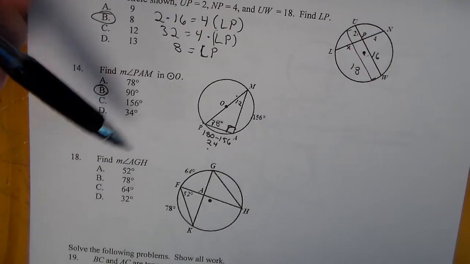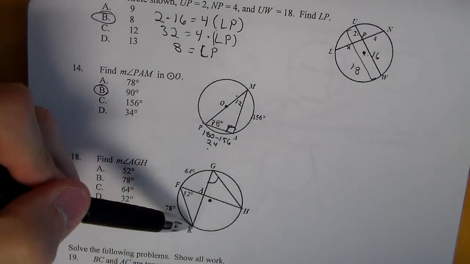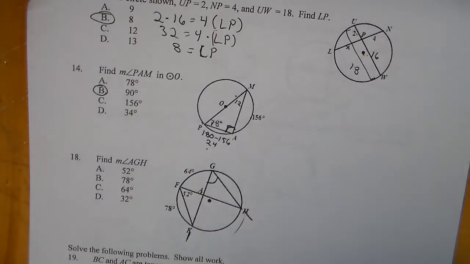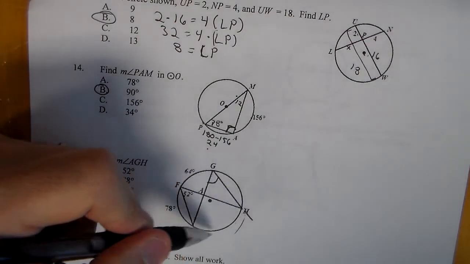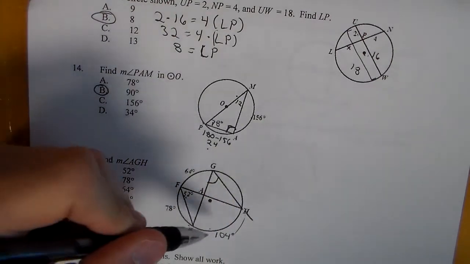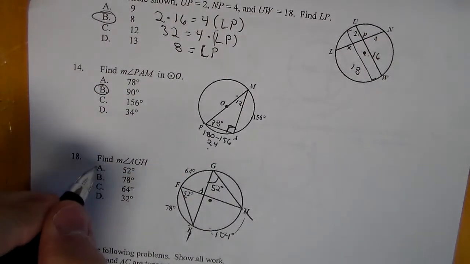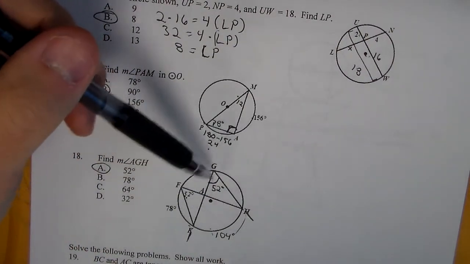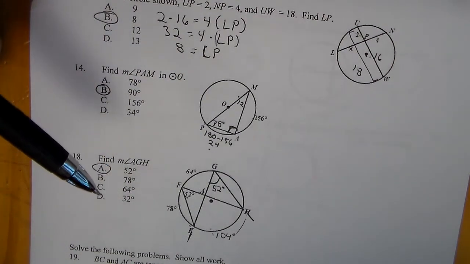Next we have angle AGH, which is this angle right here, which is deceiving because it uses A, but it's actually the part that opens to K and H. So if I knew this arc, I could find the angle I want, which I kind of do because 52 opens to this arc. So if I doubled 52, I get 104. Now to get back to the inscribed angle, I take half of 104 and I get 52 degrees. Another rule that helps here is that inscribed angles that open to the same arc are congruent, so we could have seen that this is 52 and we could have set them equal.